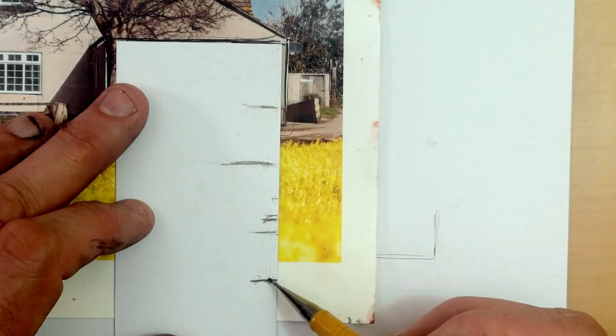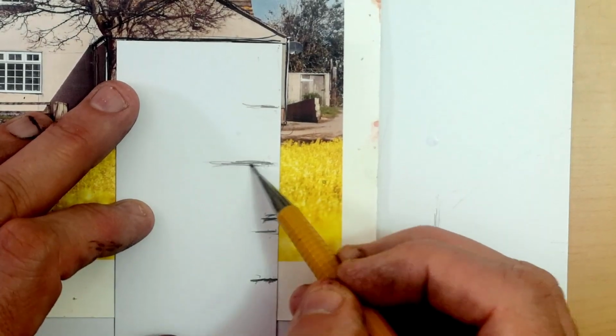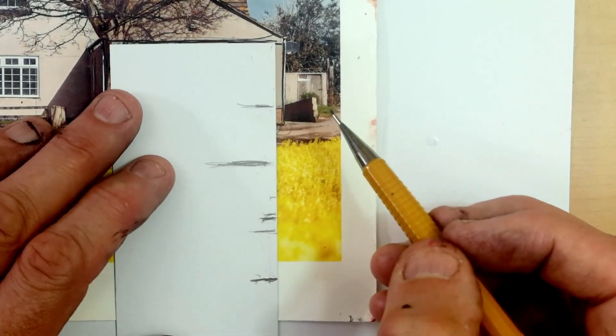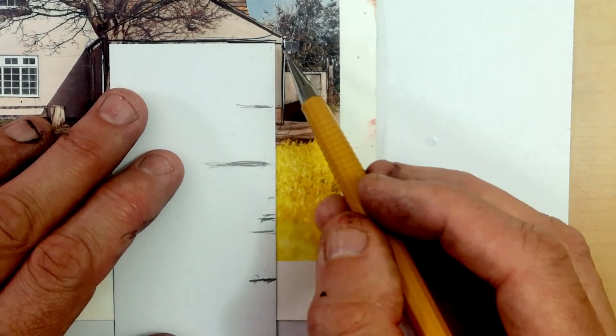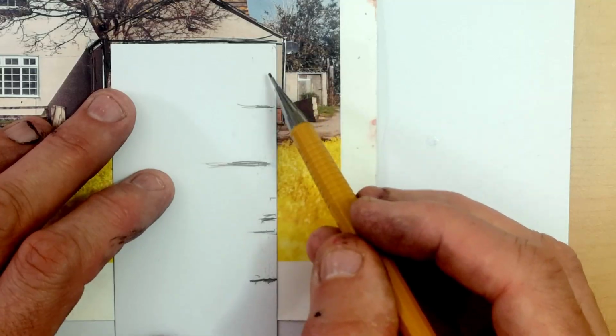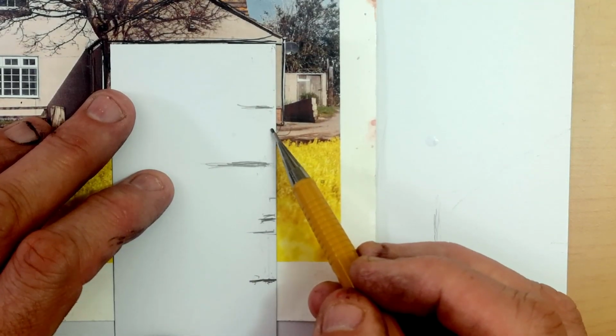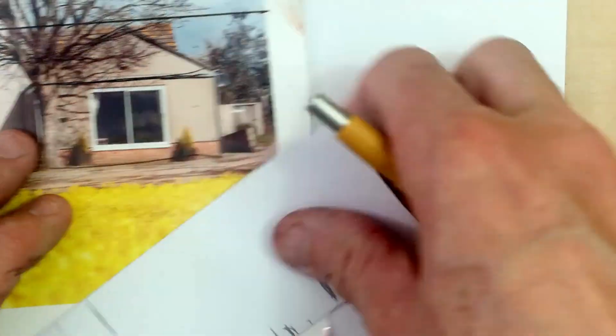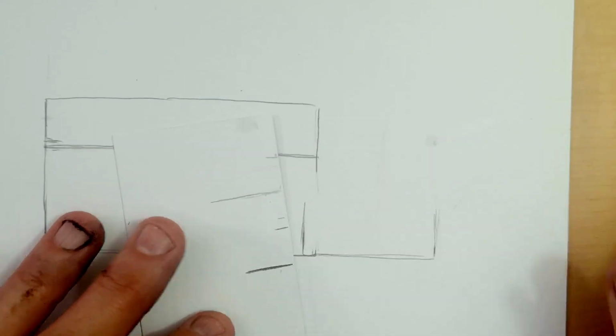There we go. There's a full measurement. That's about halfway of that measurement. That's about halfway of that bit. And let's see. So from the top of there to the bottom of there, it's just a little bit over half. So we go back to this.